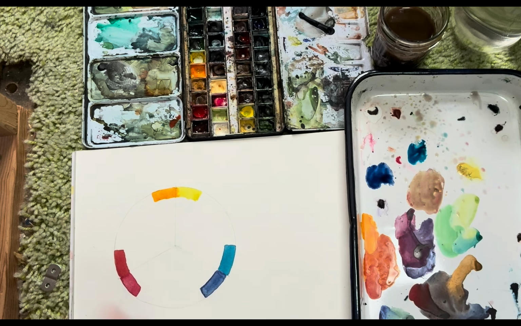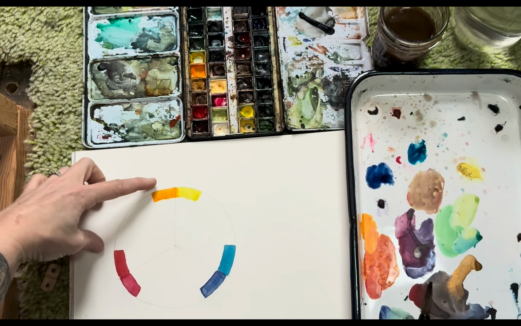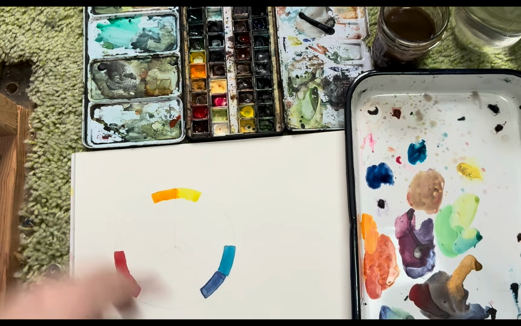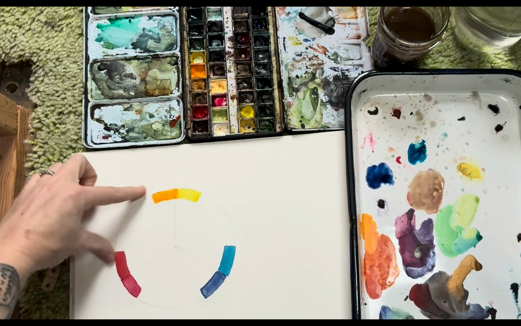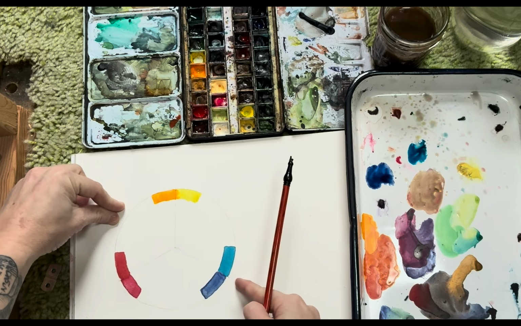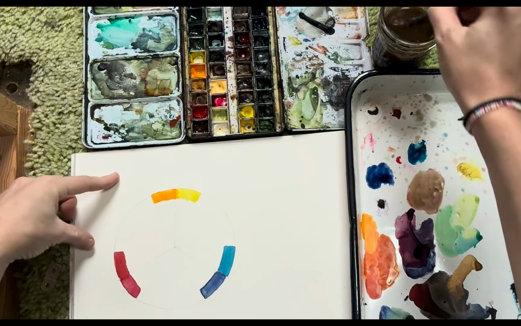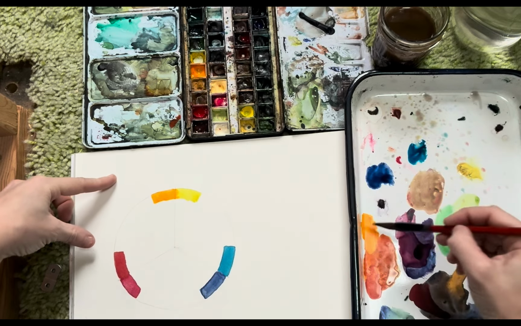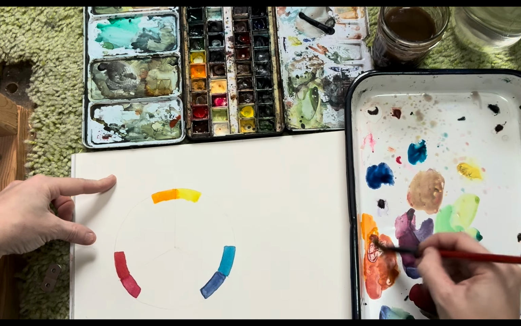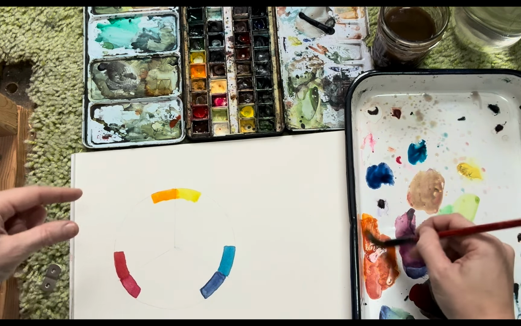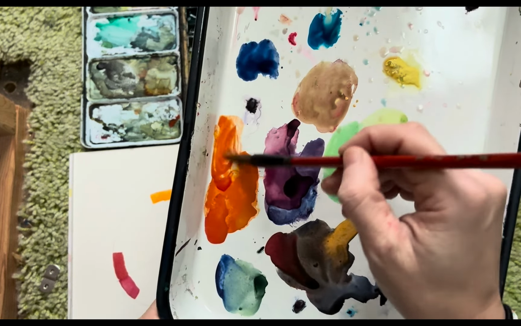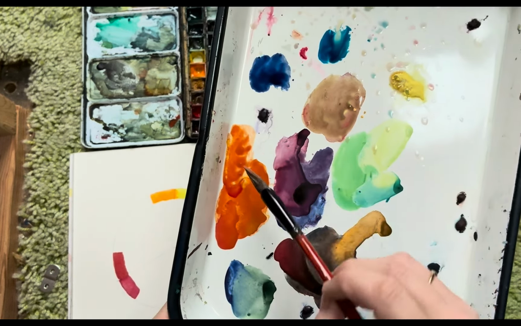All right, so now when I'm mixing this cad yellow and this cad red, they are going to relate really well together because they're very close to each other. So I'm going to get a really pure color. It's not going to have any blue in it at all. So I'm going to take a little bit of my cad yellow. I'm going to take some of my cad red. And you'll notice, I grabbed a very small amount of red and it's already this orange.